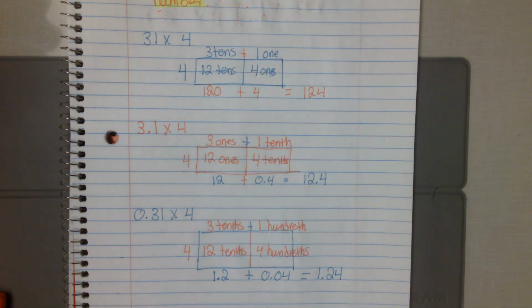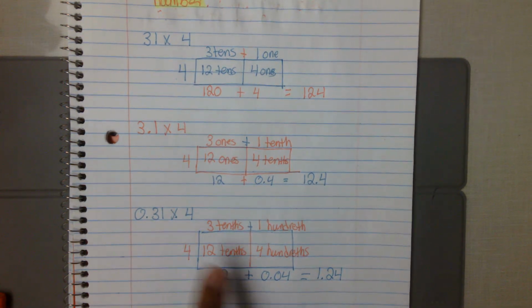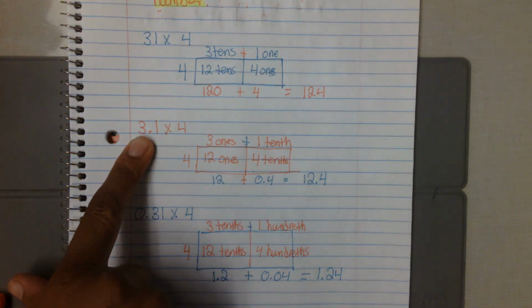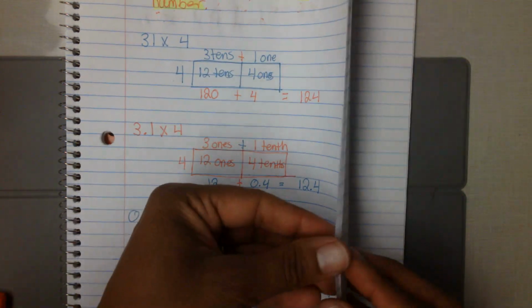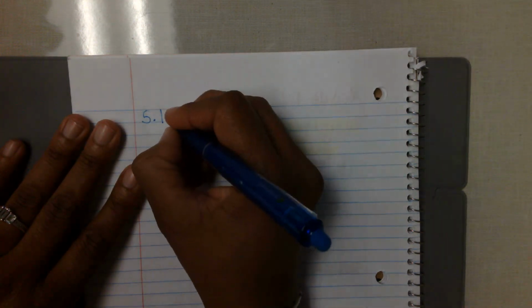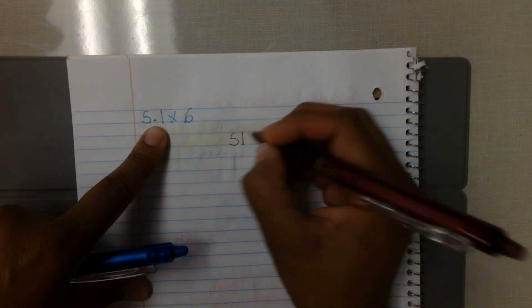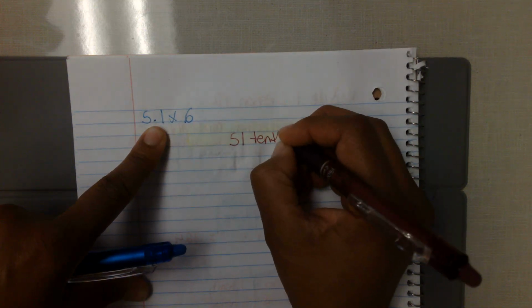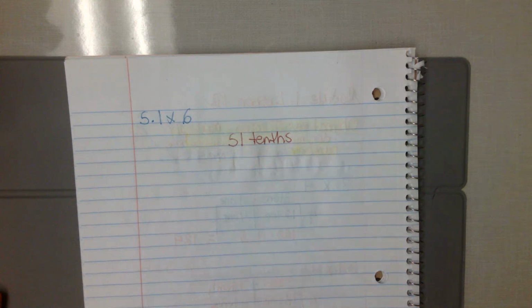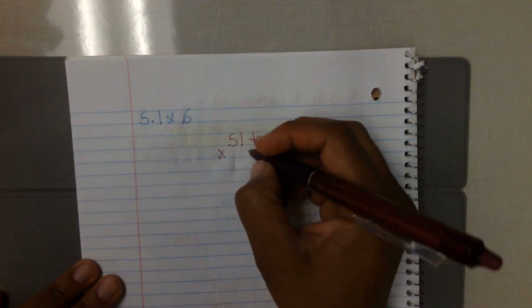Now we're going to use standard algorithm with some units to help us. So remember, if the original problem is in hundredths, my answer needs to be in hundredths. If the original problem is in tenths, my answer should be in tenths. Okay, I'm going to flip my page. So now we're going to do 5 and 1/10 times 6. And we're going to do it in standard algorithm so you can see what I'm talking about. So we're going to put 51. We're not going to think about the decimal. And we're going to put 51 tenths. I can rewrite that as 51 tenths times 6.